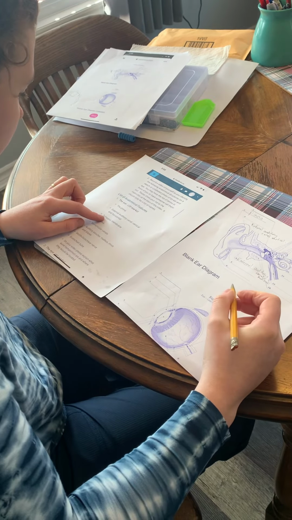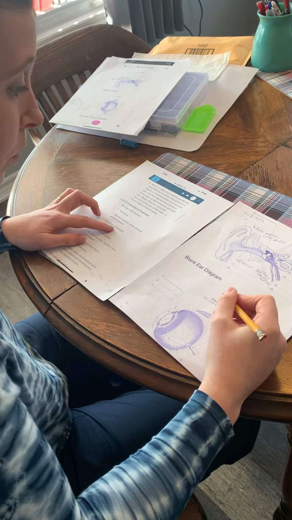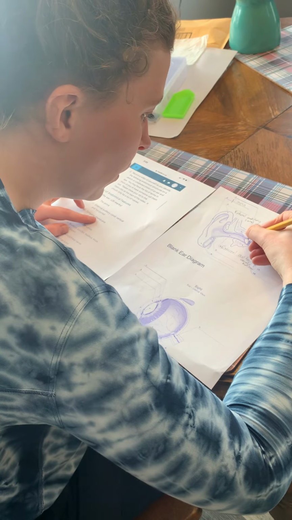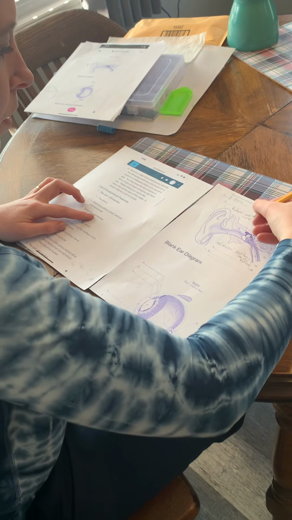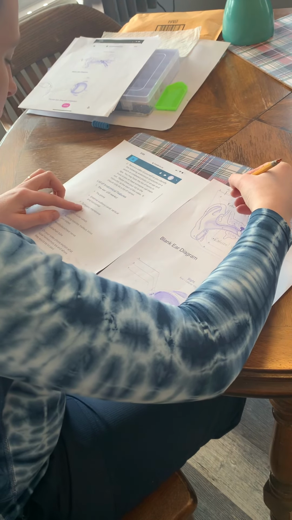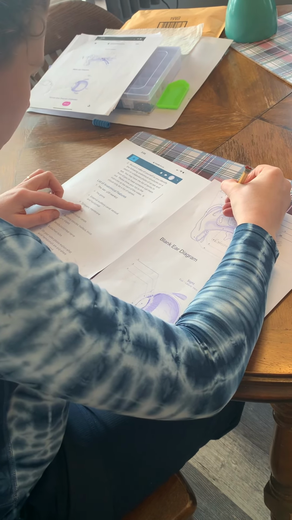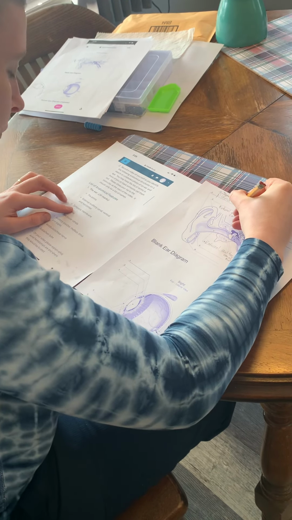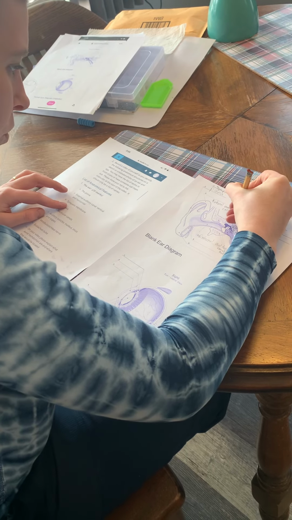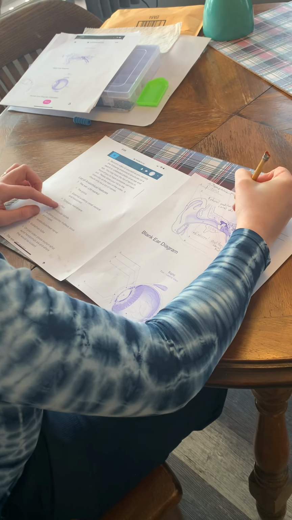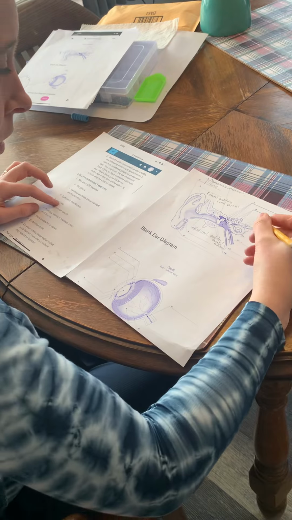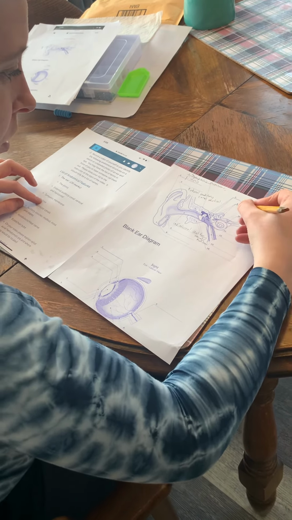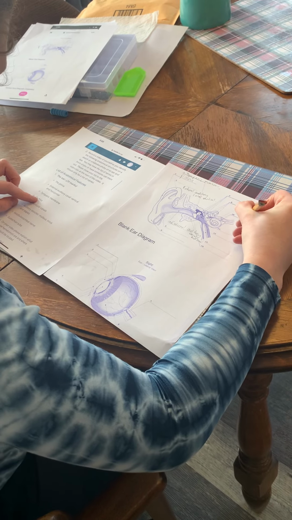Next, we have the tympanic membrane. Tympanic membrane is going to be right here. So it's labeled up here, I can see that it's number 1 here. So this is going to be tympanic membrane. Cochlea is going to be right here. It's labeled number 9. Cochlea.